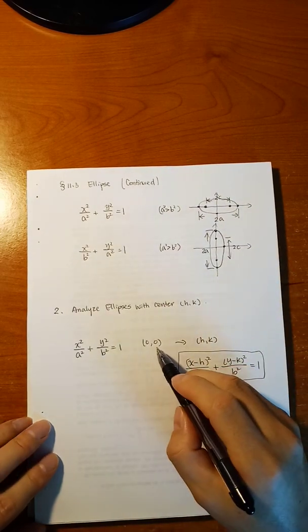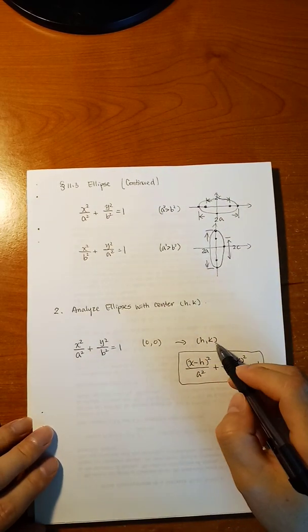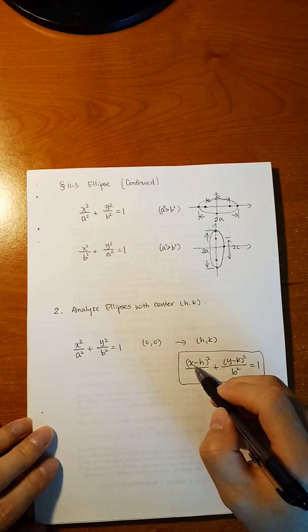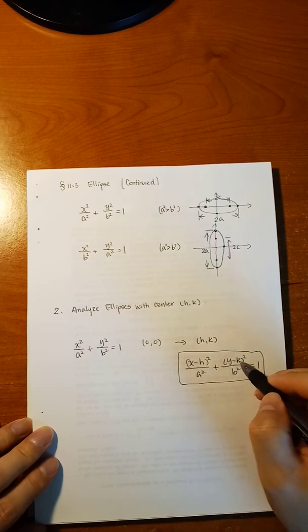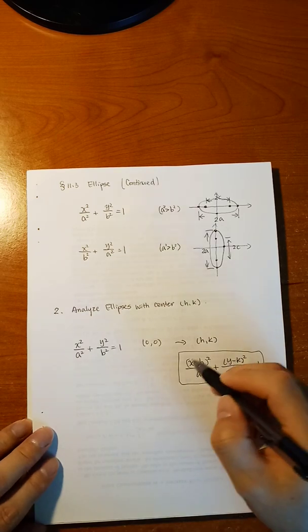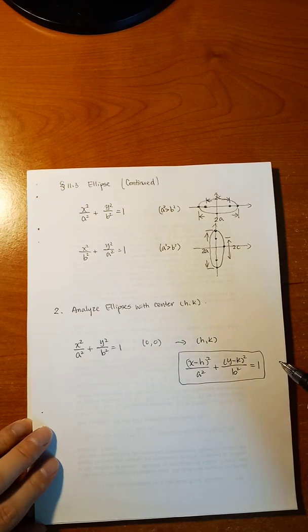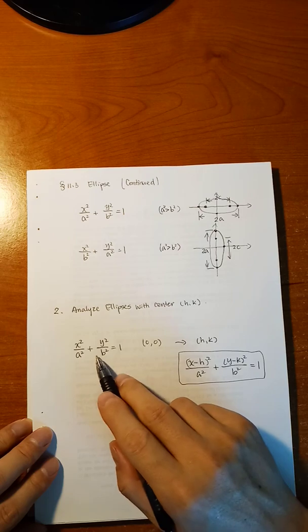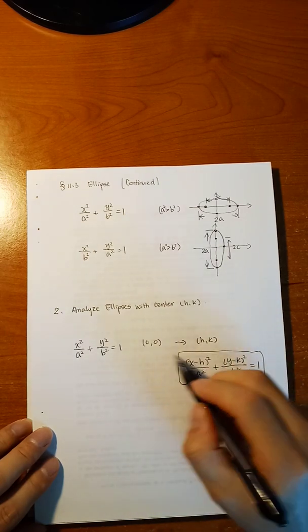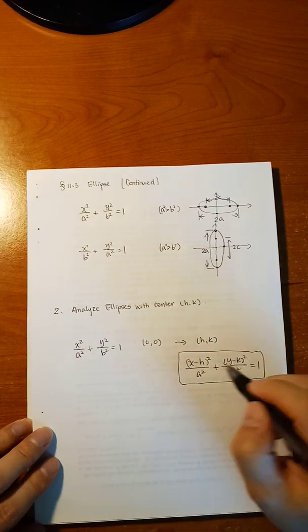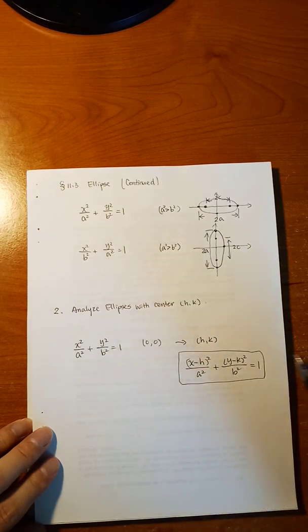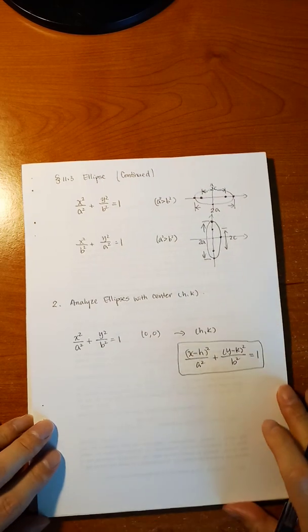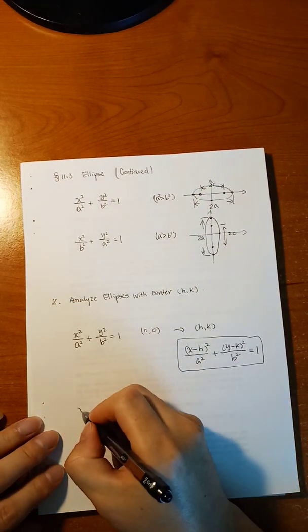When you move the center from (0, 0) to (h, k), you basically just subtract h from x, subtract k from y, and write this equation again. The basic form of the equation does not change. You only replace x by x minus h, replace y by y minus k. That is it.